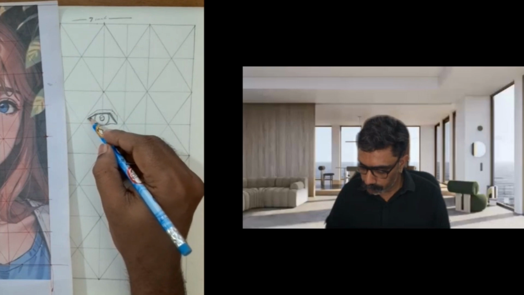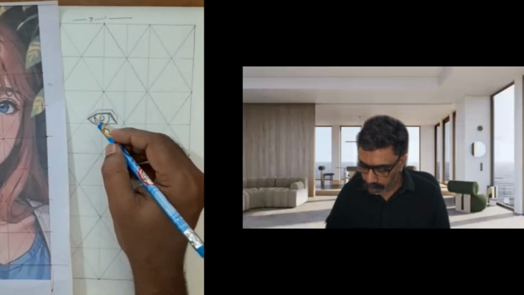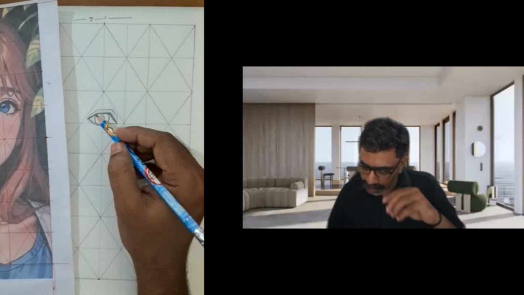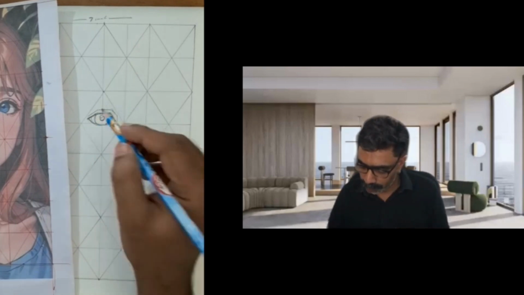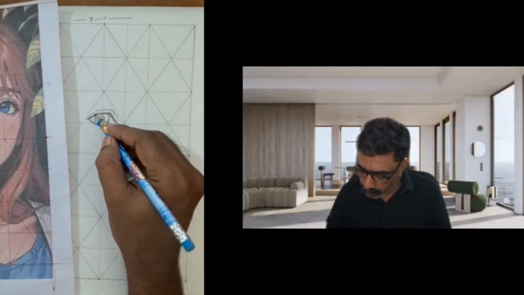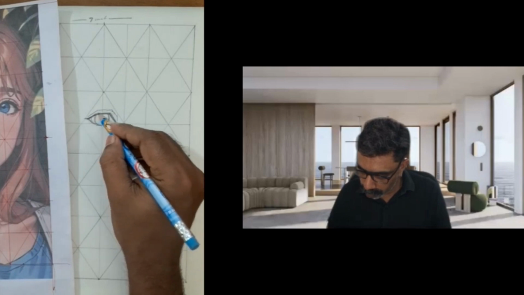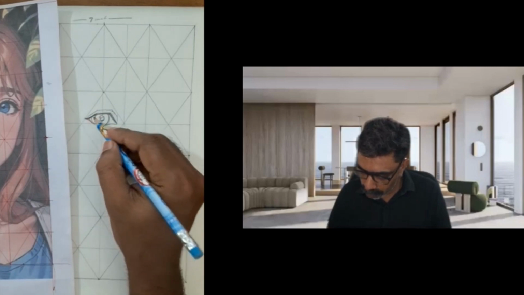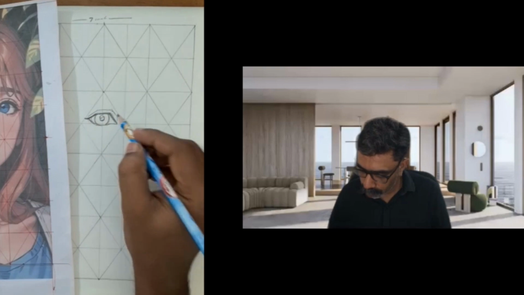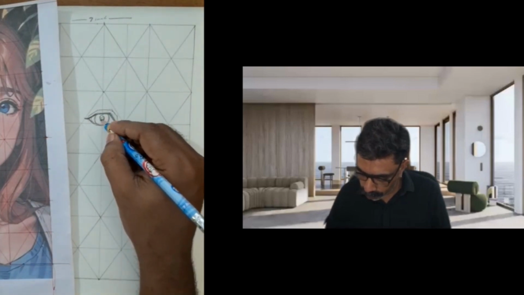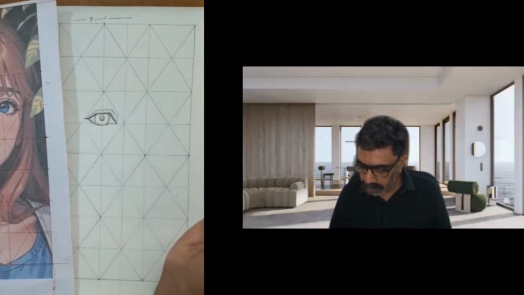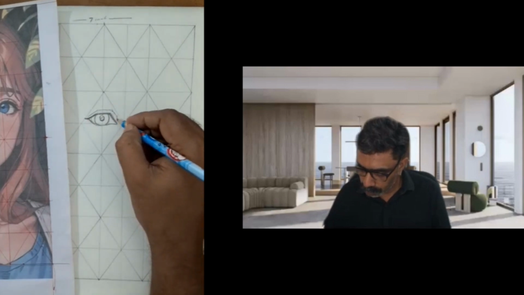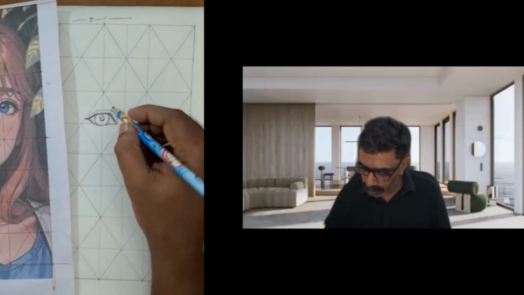So always when we draw a girl's eyes, they have lashes. They have beautiful eyes. So we need to show it's a more beautiful thing, so the eyelash needs to be completed up. No need to do the shading now. We are just understanding how it's coming.